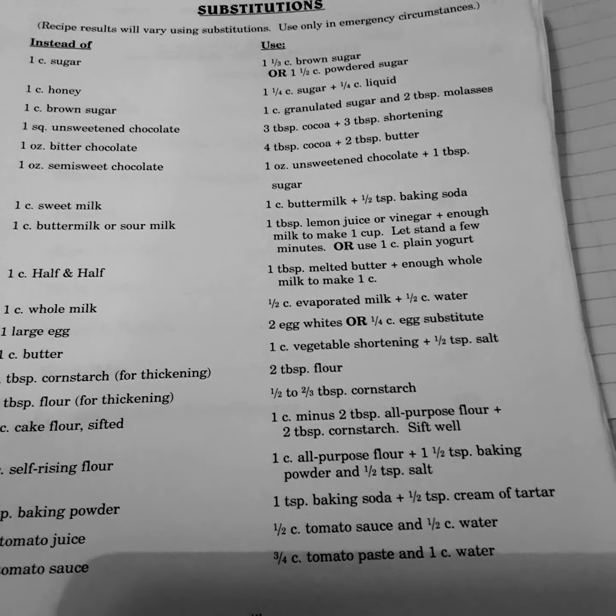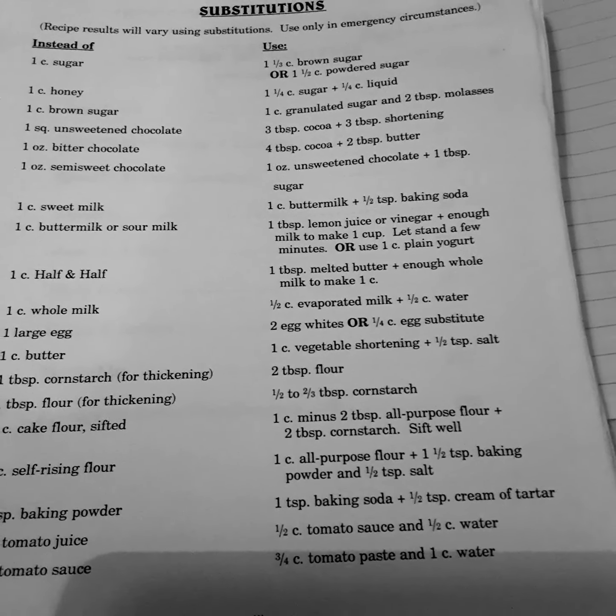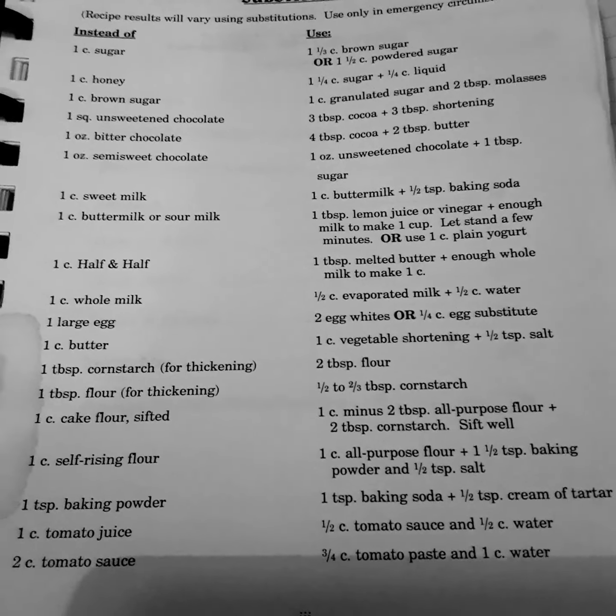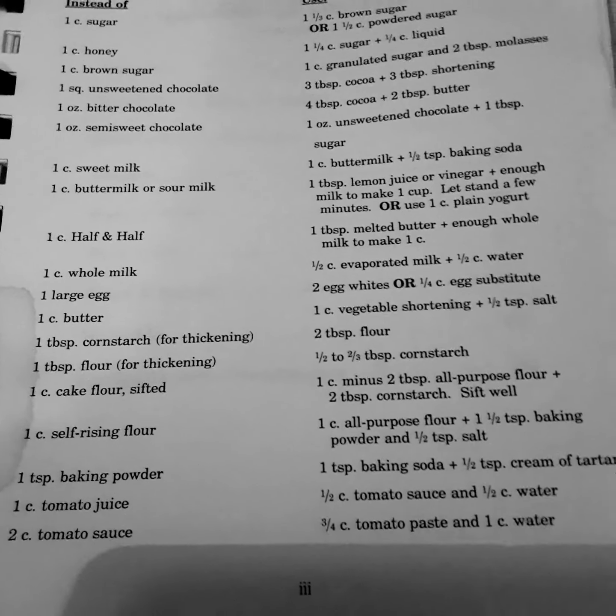I only add 1/4 teaspoon of salt because you can add too much salt really rapidly, and if you add too much, you can't take it out.